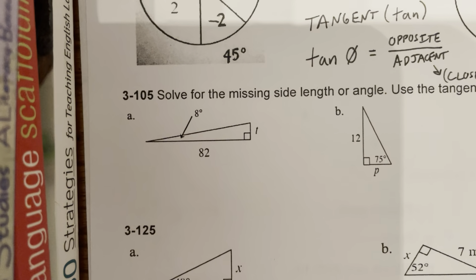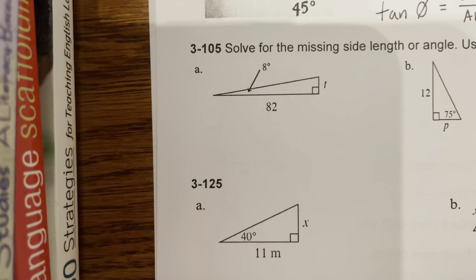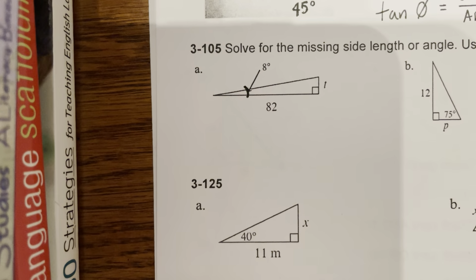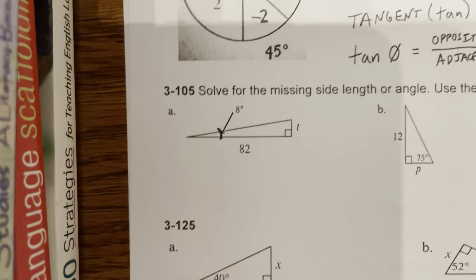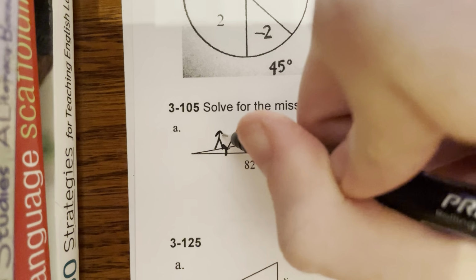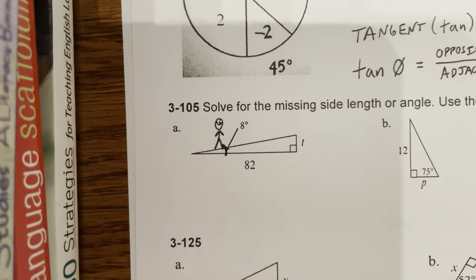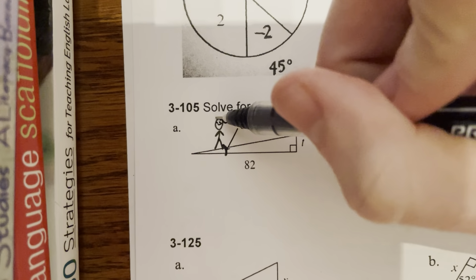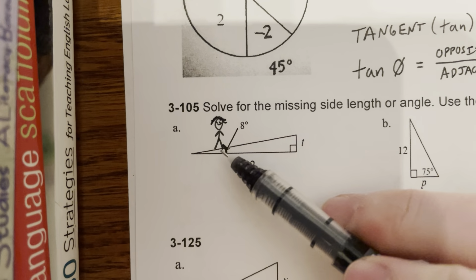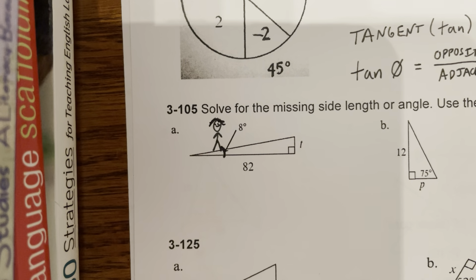So let's take a look at our first triangle here. The angle in question here is 8 degrees, so that's going to be our reference angle. One way that helps a lot of students is to draw themselves on this angle right here. So there you are, you're smiling because you're doing math. This is me.